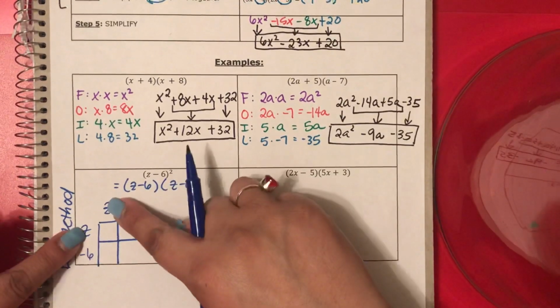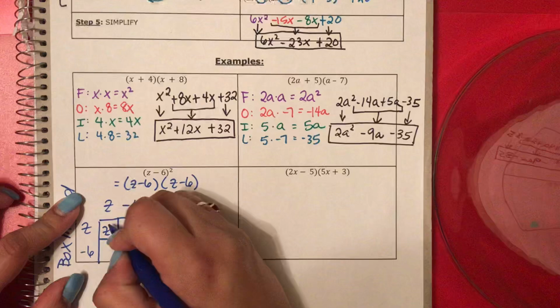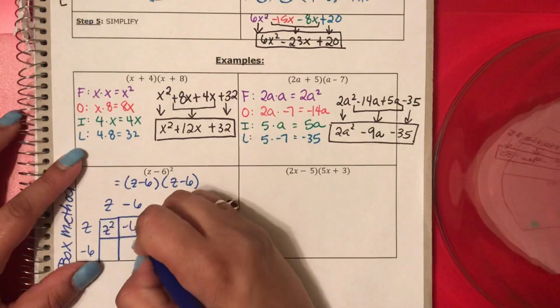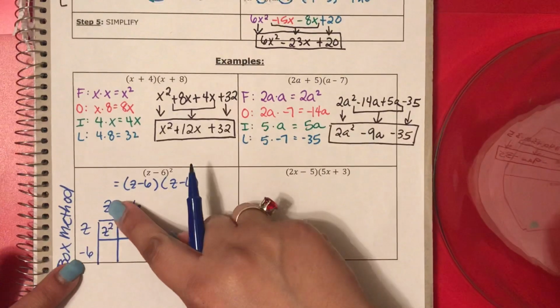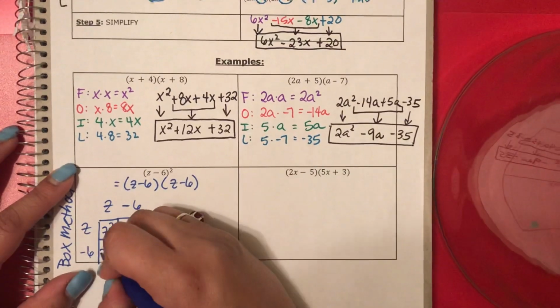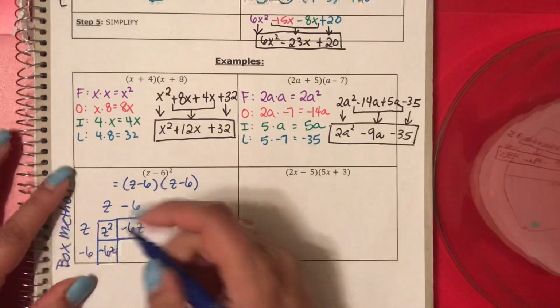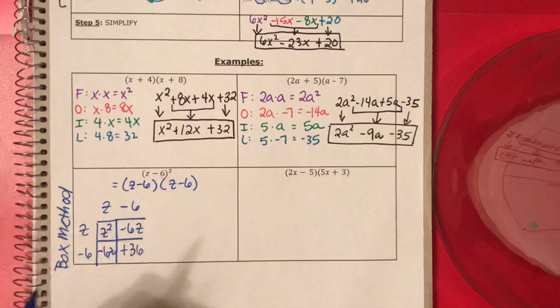And then I'm just going to match up each thing into the boxes and multiply them together. So z times z is z squared. Z times negative 6 is negative 6z, and z times negative 6 is negative 6z, and then negative 6 times negative 6 is positive 36.